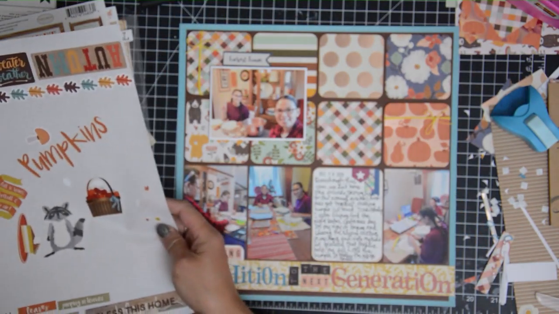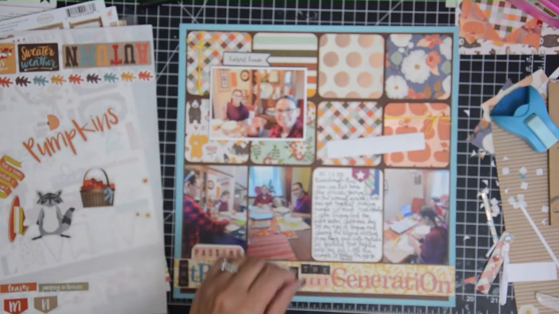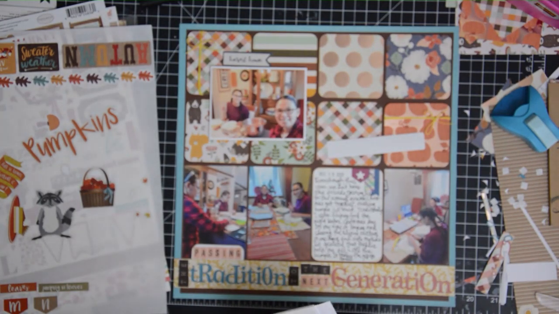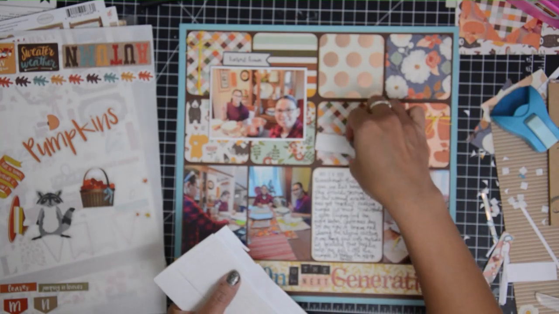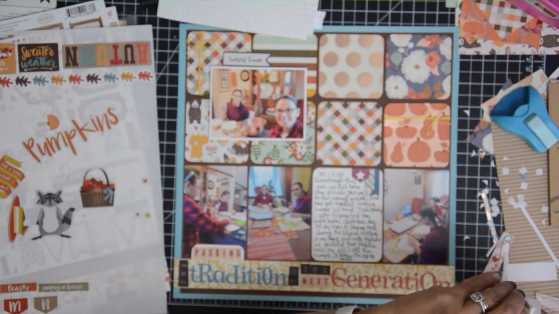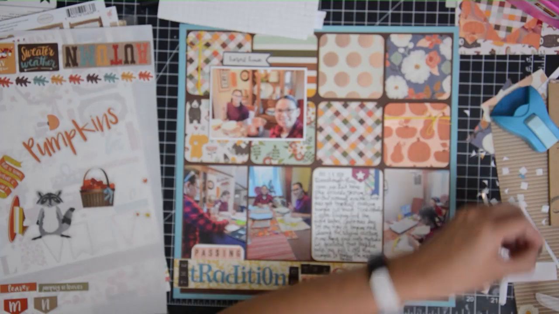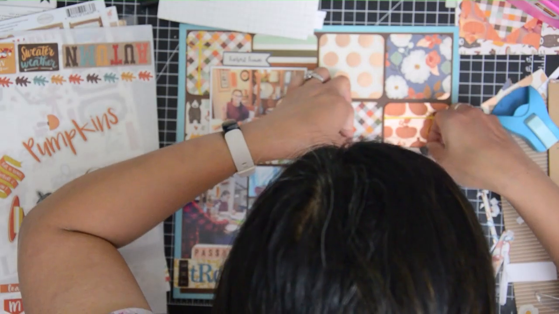I want to be able to pass down some of the childhood traditions that I was born into and pass that along to my children. I feel like that's a good way for them to understand my culture, and also, of course, their dad's, when we incorporate some of his childhood traditions into our home as well.